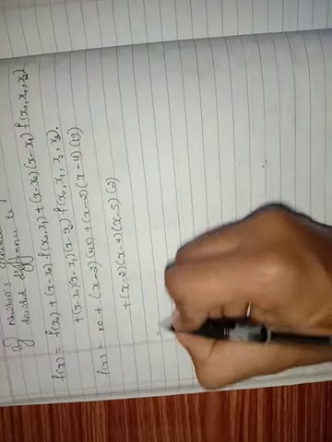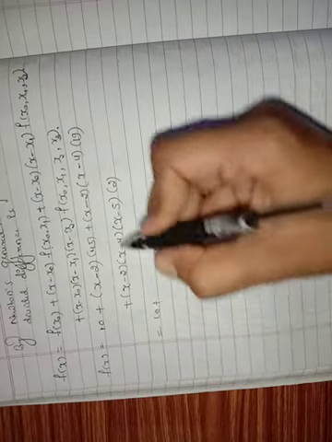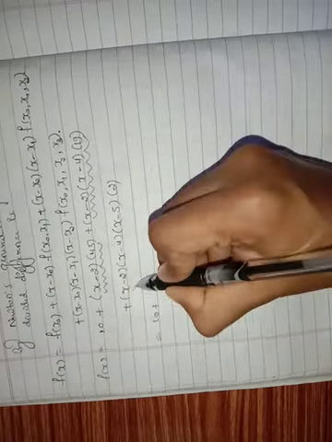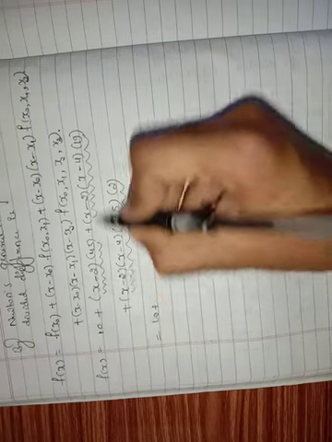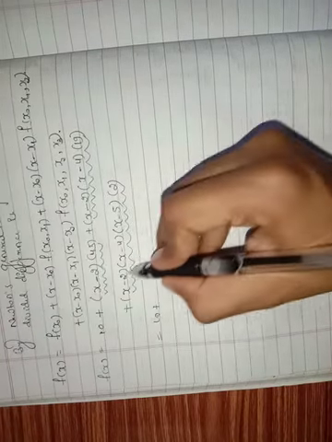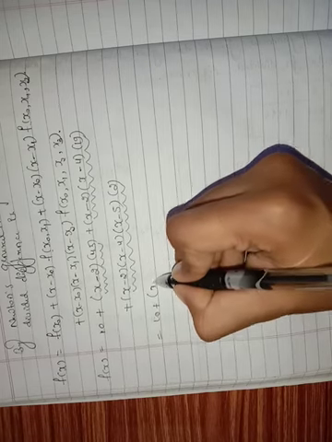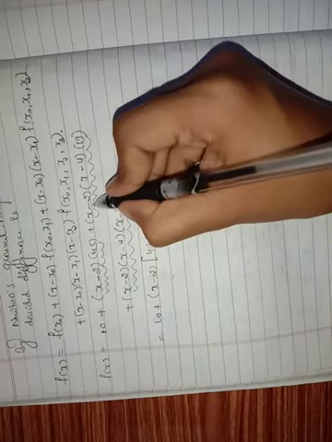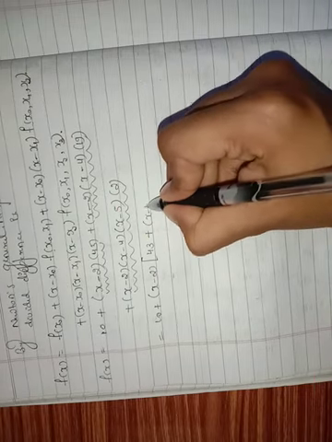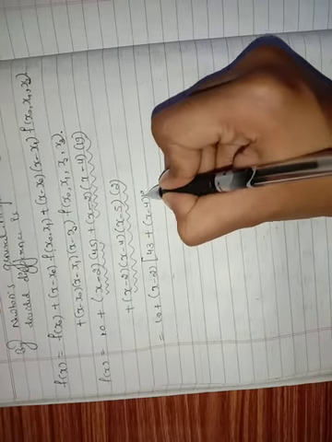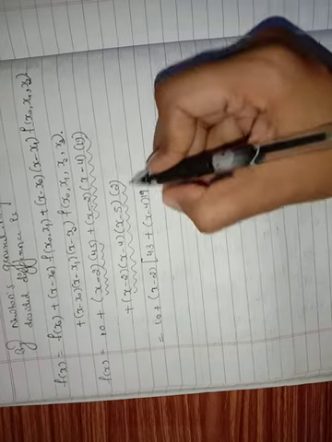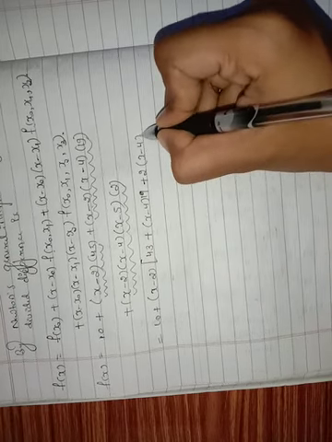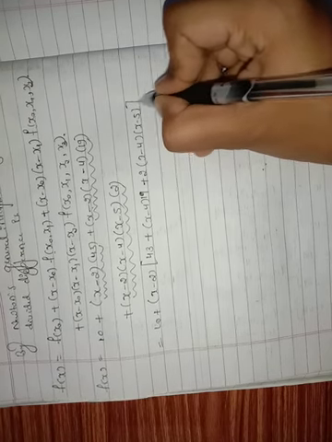See here, 10 as it is. Observe these 3 terms: x minus 2 is common. So in these 3 terms x minus 2 is common, take it outside. Then what we have here: 43 plus x minus 4 into 19, plus 2 into x minus 4, x minus 5.